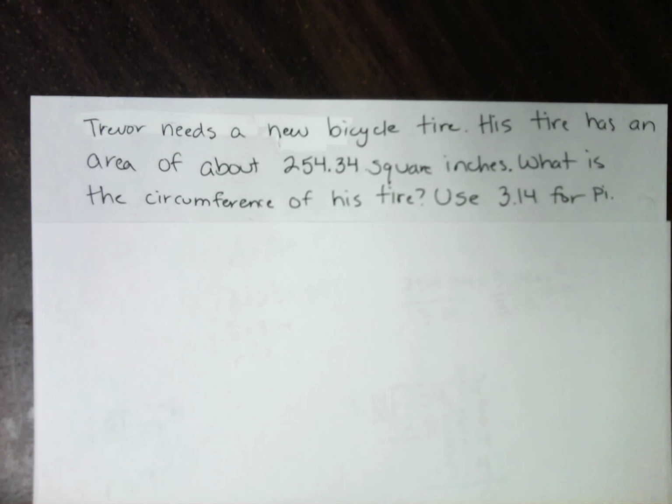So here's the question. Trevor needs a new bicycle tire. His tire has an area of about 254.34 square inches. What is the circumference of his tire? Use 3.14 for pi. So we need to break this up into separate different problems here.